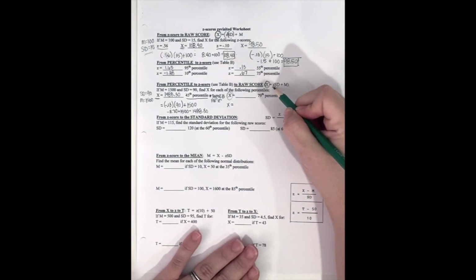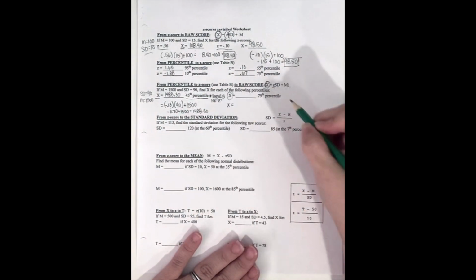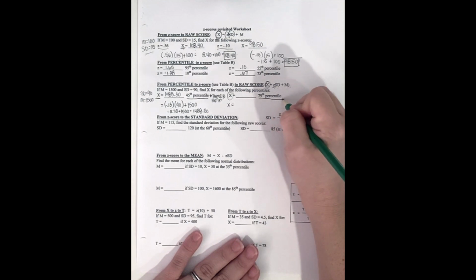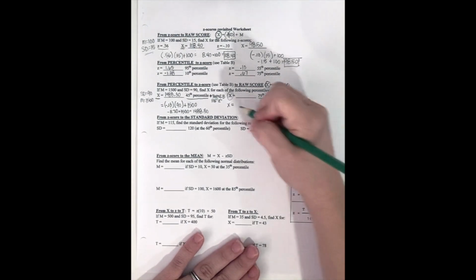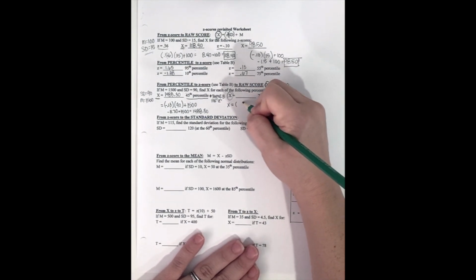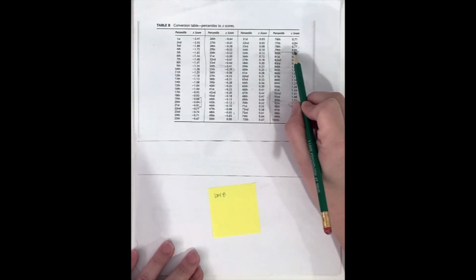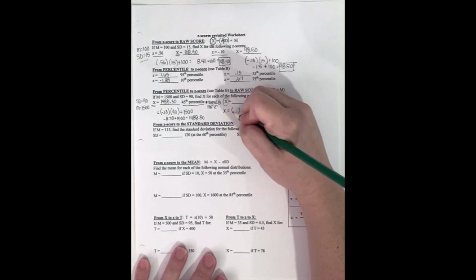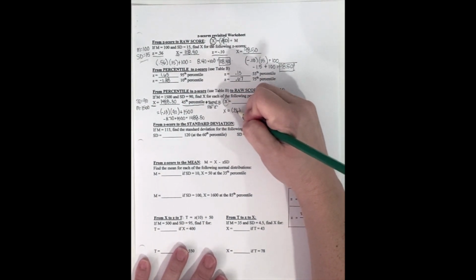So it says I need a z-score. I don't see a mention of a z-score, but I do have the 79th percentile. So I know I can go to table B for a Z. So the 79th percentile is equal to a z-score of 0.81. So I'm going to write 0.81 here in my formula.